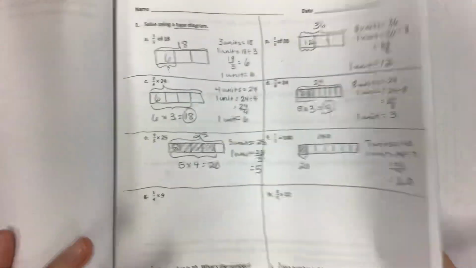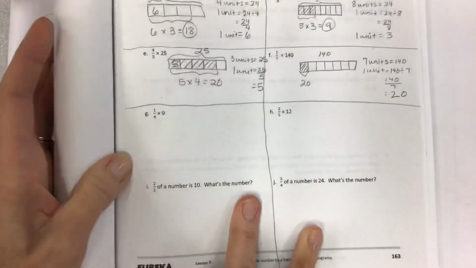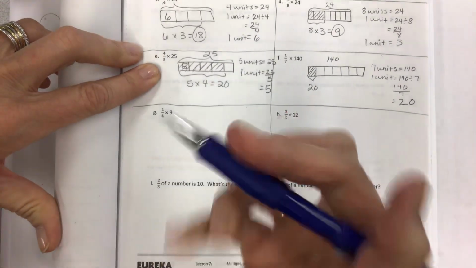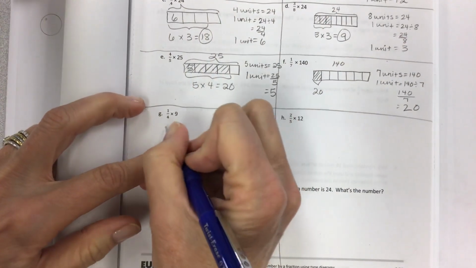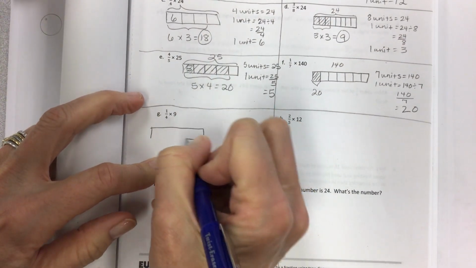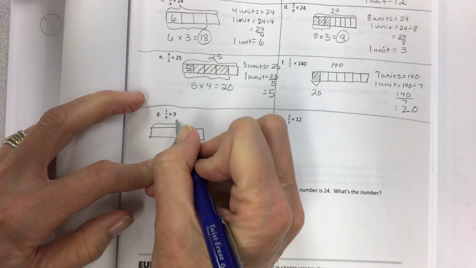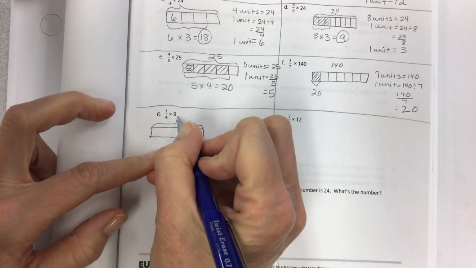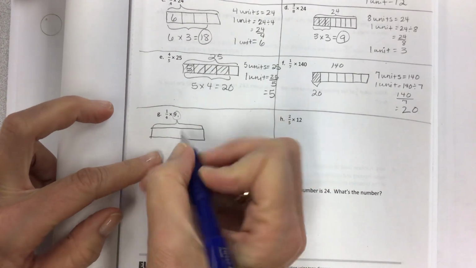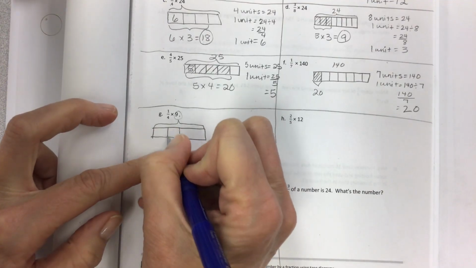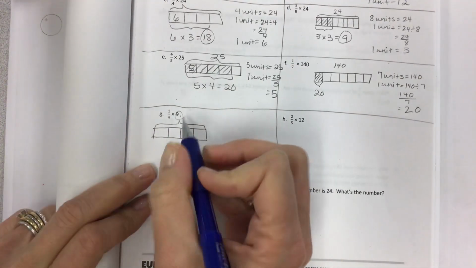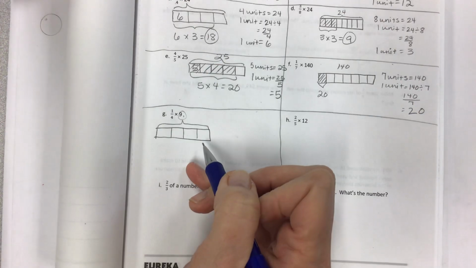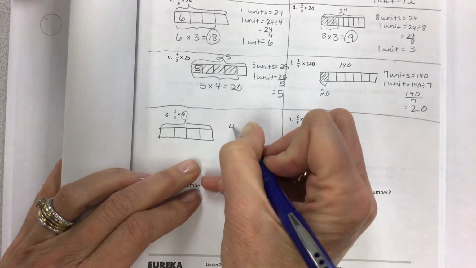And I really just want to get down to the bottom so you can see where they throw the wrench at you. Okay, 1/4 of 9. Now here's where it gets a little interesting. If 9 is the whole, and it's divided into 4 parts, you're probably already thinking 9 is not a multiple of 4. And you would be right.